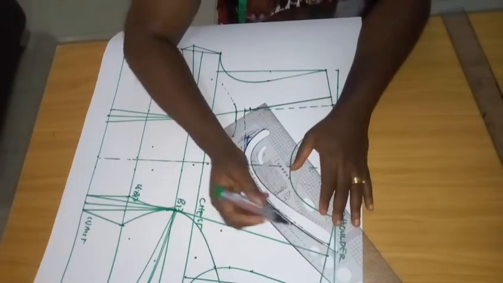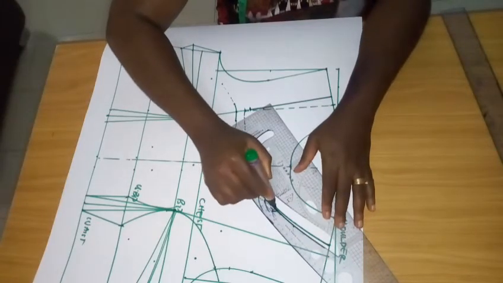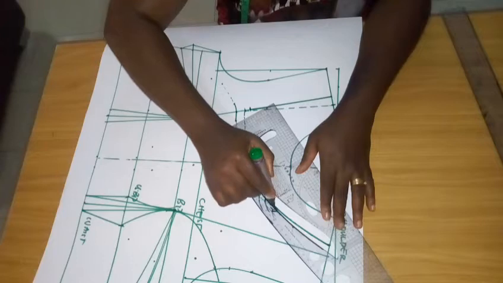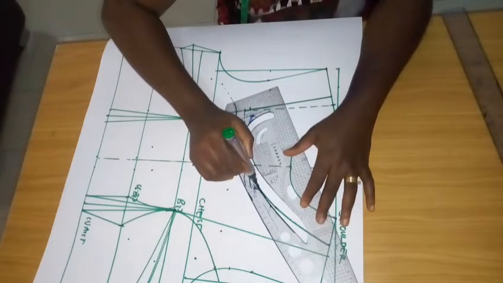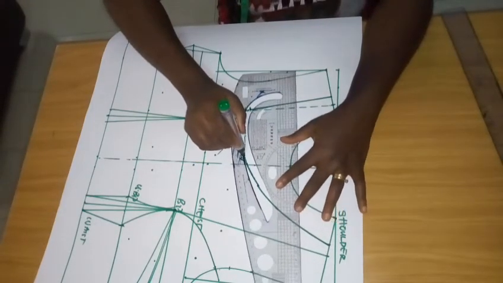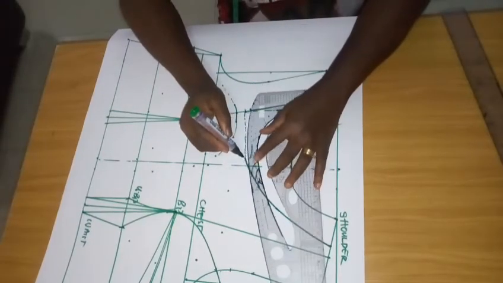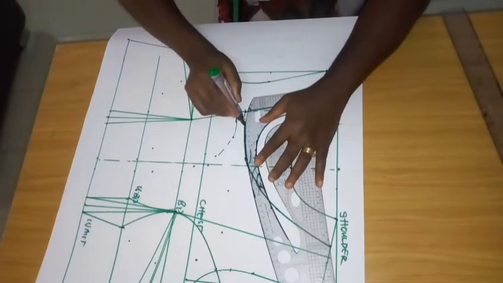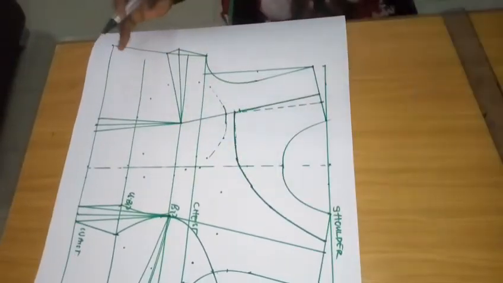So I'll just use my ruler now, come in with my curve ruler and make it prominent. Okay, so try and freehand it nicely, because all curve rulers do not give exactly the particular curves you desire. All right, so we have our neckline right now.